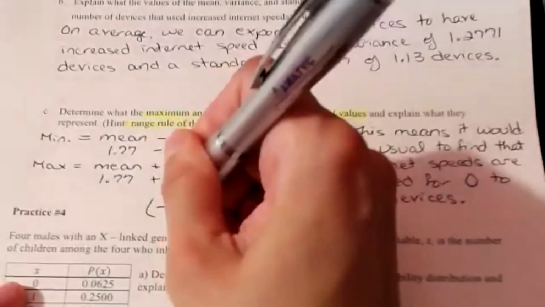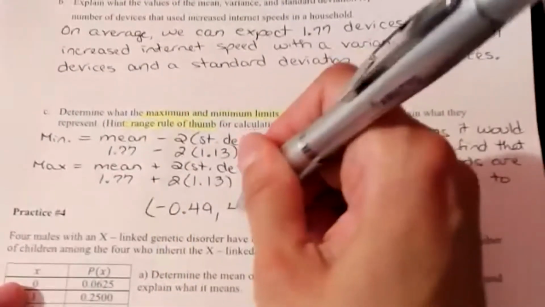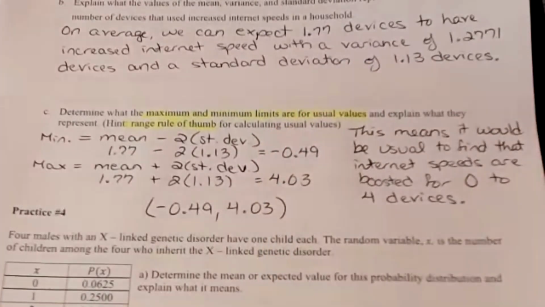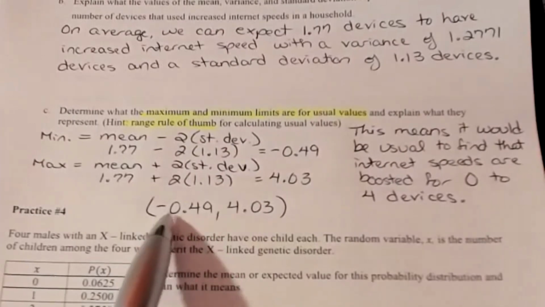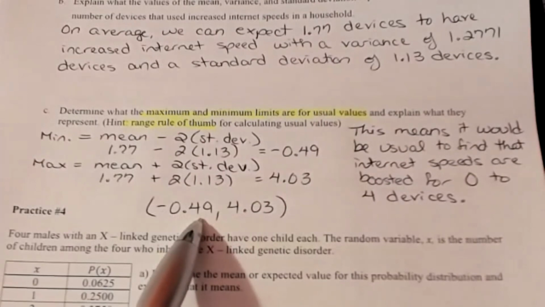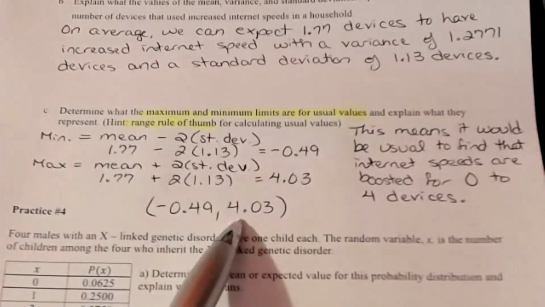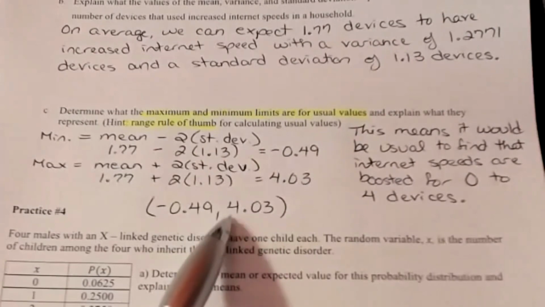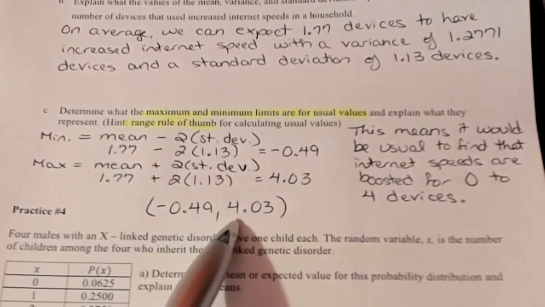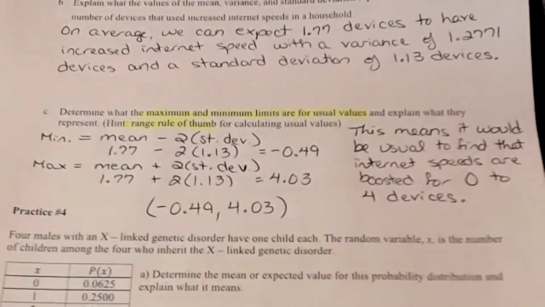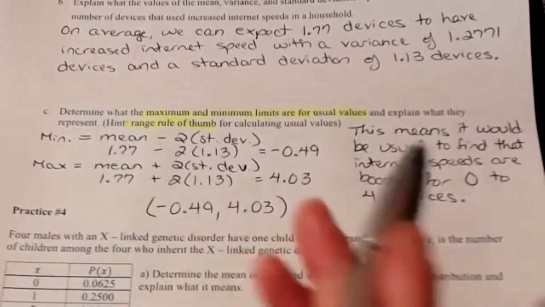Your range runs from negative 0.49 to 4.03. So when you think of these as your bounds, notice the next whole number greater than a negative 0.49 is 0, of course. And the whole number that is smaller than 4.03 is 4. So it would be usual to find that internet speeds are boosted for 0 to 4 devices. That would be usual. It would be unusual if internet speeds were boosted for 5 devices, anything outside of that. And we can't go lower than 0, so that's our minimum.